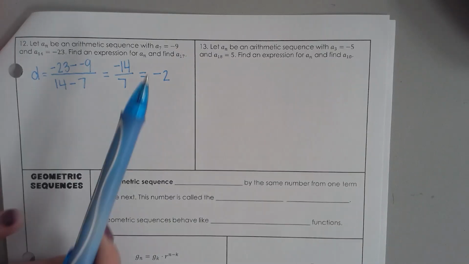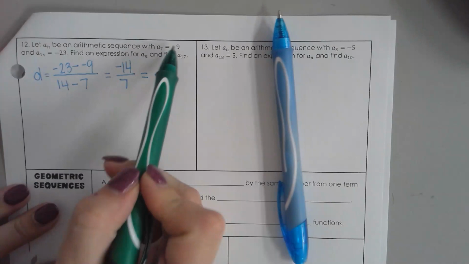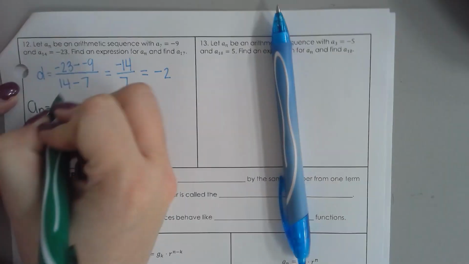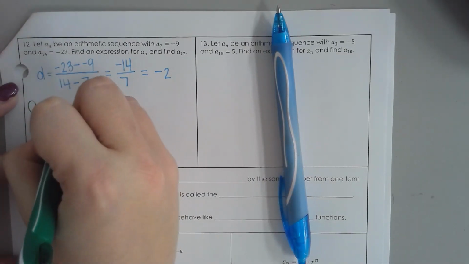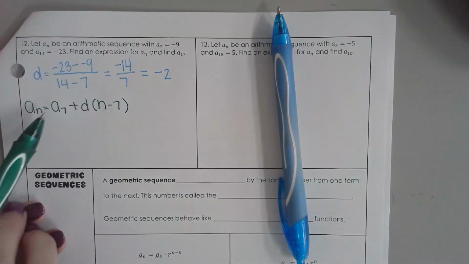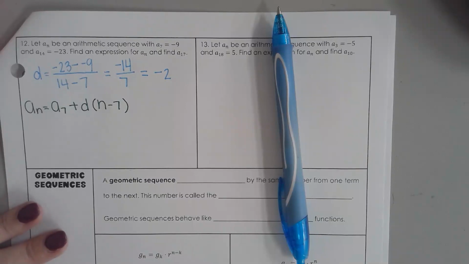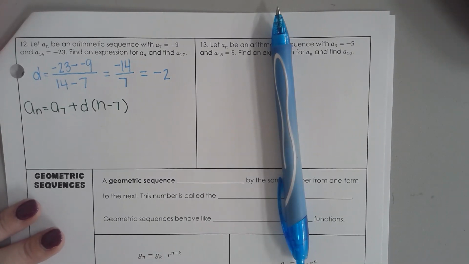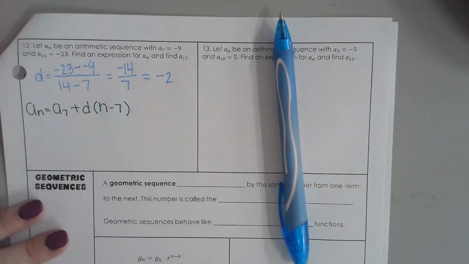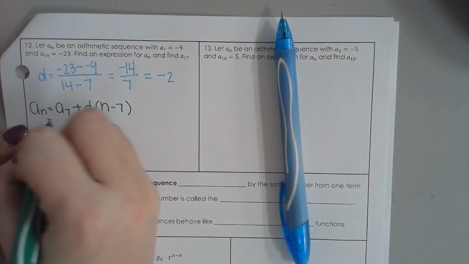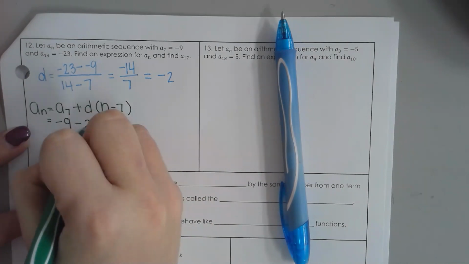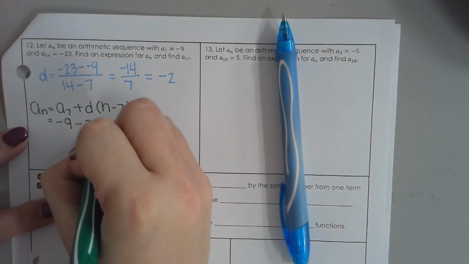And so I am going to use a formula, and you can use either one of these terms in there. So a_n, I'll do a7 plus d, and then n minus 7. You could have used a14 and done n minus 14. Or you could keep counting up 2 to find your 0 term, or your first term. a7 is negative 9. Then my difference is negative 2. n minus 7.